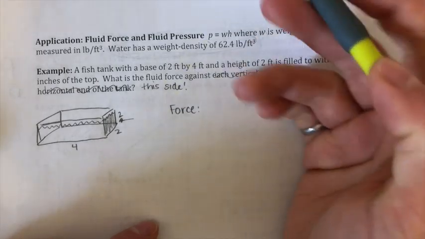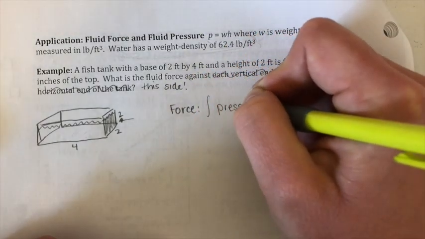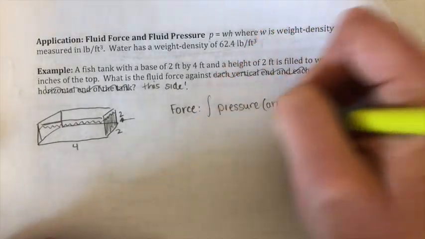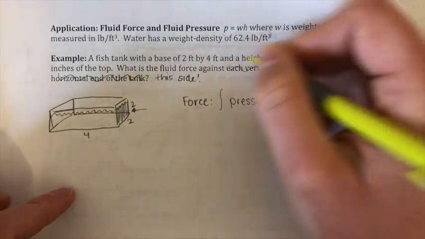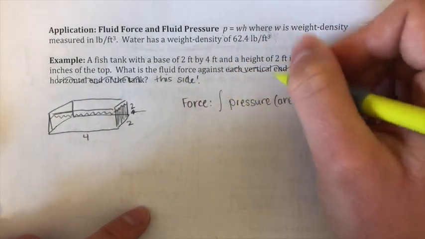Force is always going to be the integral of pressure times area. We didn't talk about this in Physics 20, but this is something that I will give to you if you ever need it. So force is the integral of pressure times area.